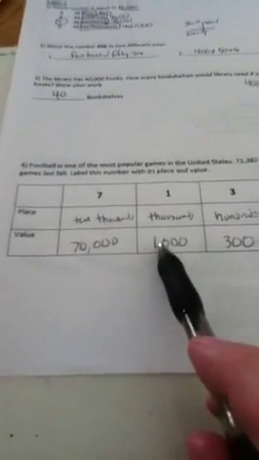So you have 70,000, 1,000, 300, 60, and 7. It's basically a lot like expanded form. Okay? All right, if you turn your page over, there's a word problem. And again, this is similar to one that we've done in class. It says use the number 9,999 to explain the relationship between ones, tens, hundreds, and thousands. Support your answer using a drawing.